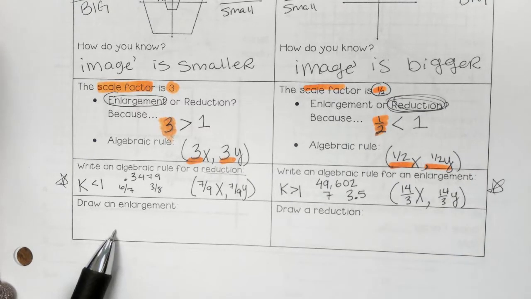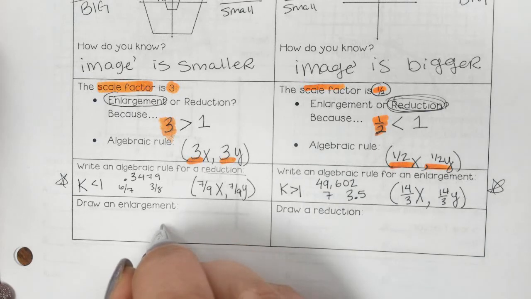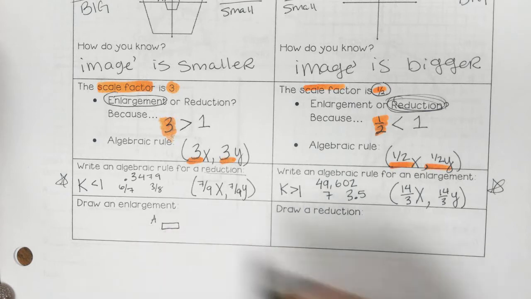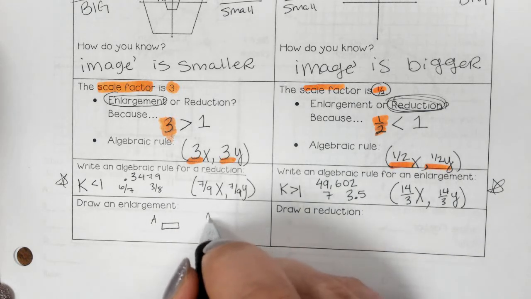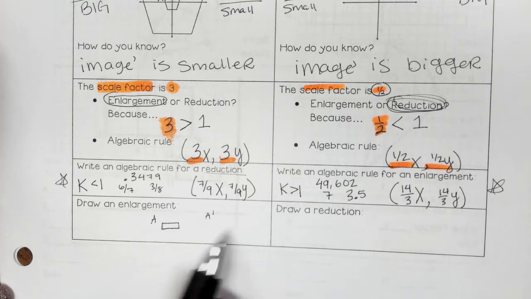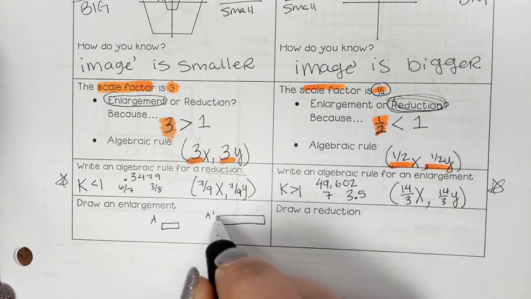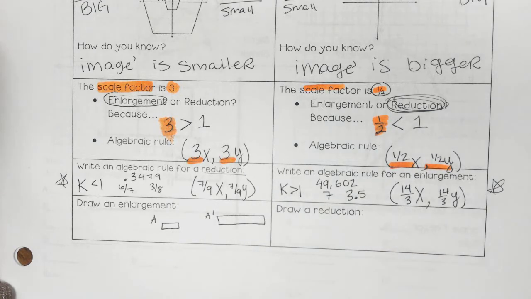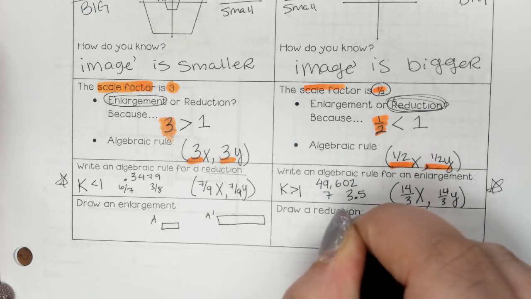To draw an enlargement, the shape that you draw, I'll pick a rectangle, call that A. I have to make my image, or A prime, that same shape, but bigger. To draw a reduction, we'll start with a shape.